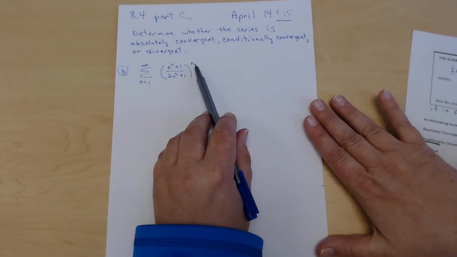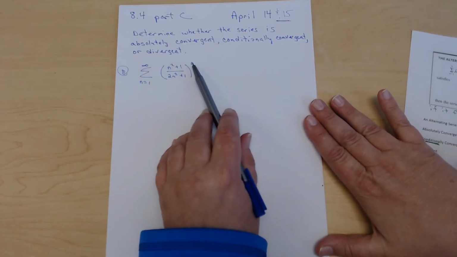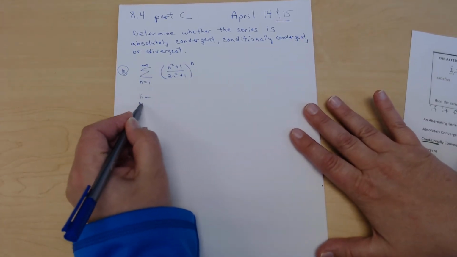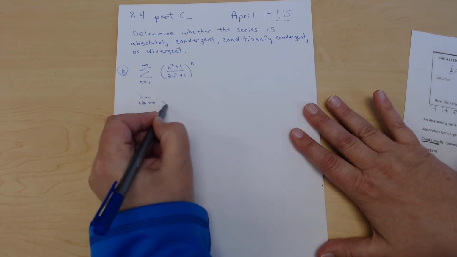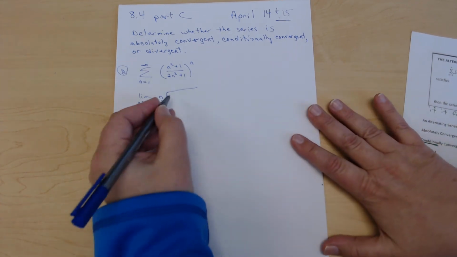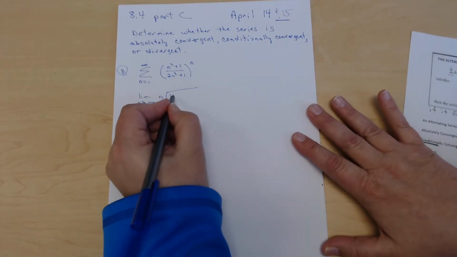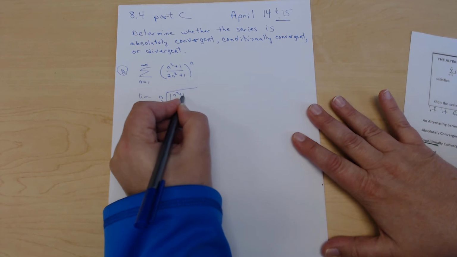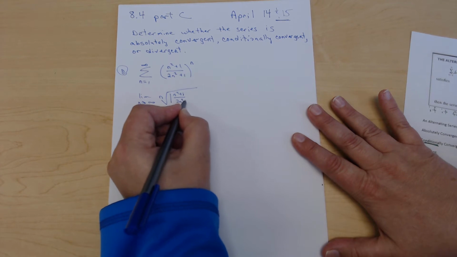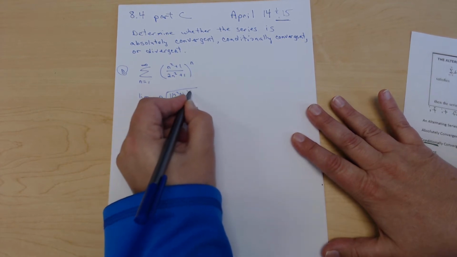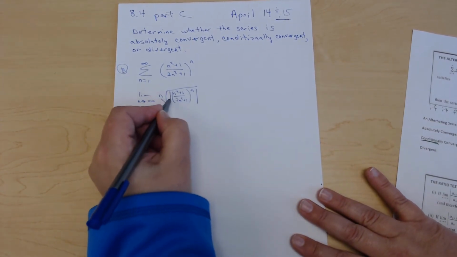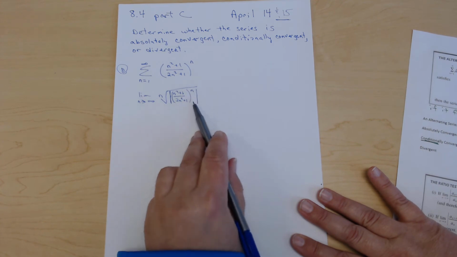But what gives it away that we want to do the root test is the whole thing is to the nth power. So what we actually do is take the limit as n approaches infinity of the nth root, and technically we take the absolute value. I don't think we need the absolute value here, but we have (n squared plus 1 over 2n squared plus 1) to the nth, and then the absolute value of that. This is my a sub n.